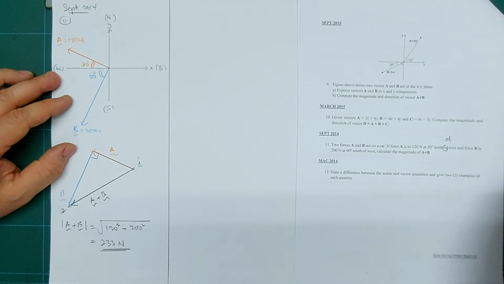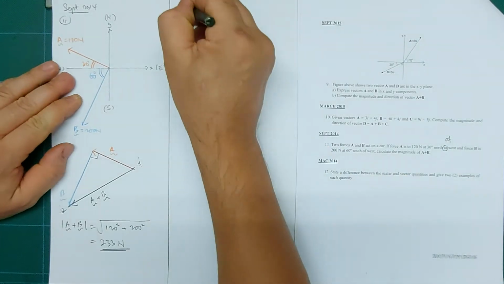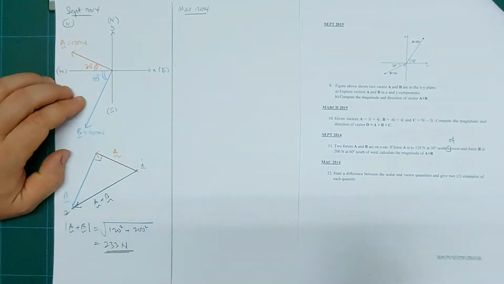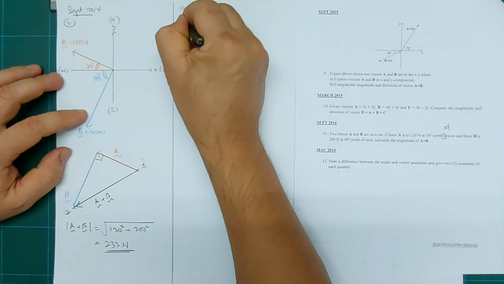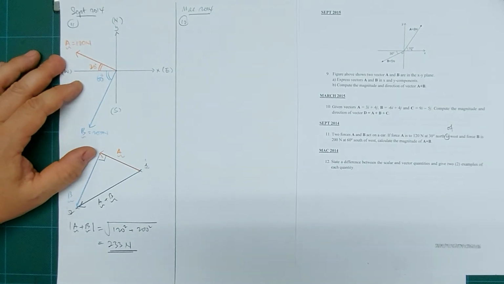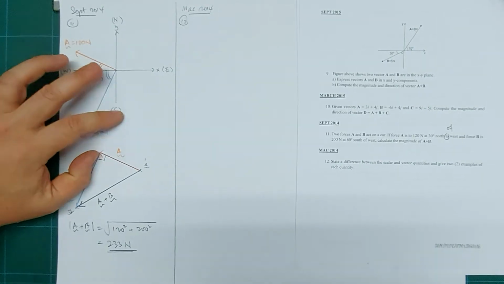Okay, next question, March 2014, question 12. Question 12 asks, state the difference between scalar and vector quantity and give two examples of each quantity.